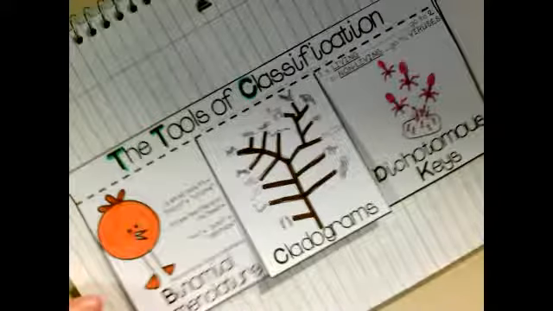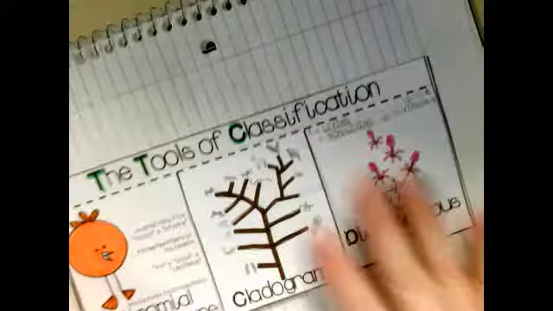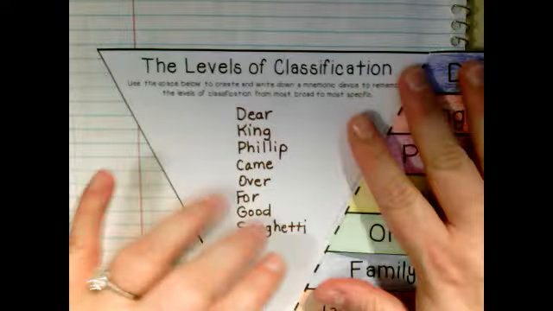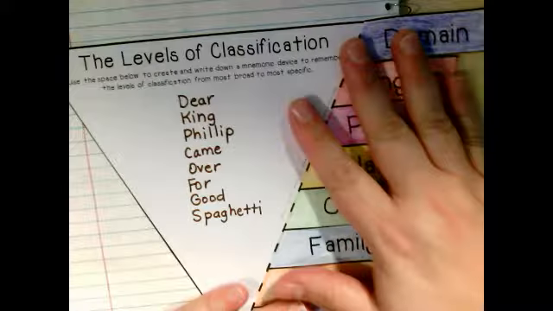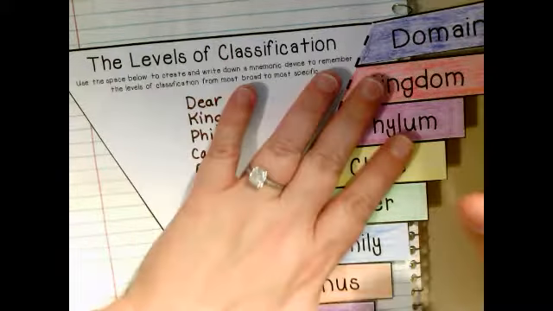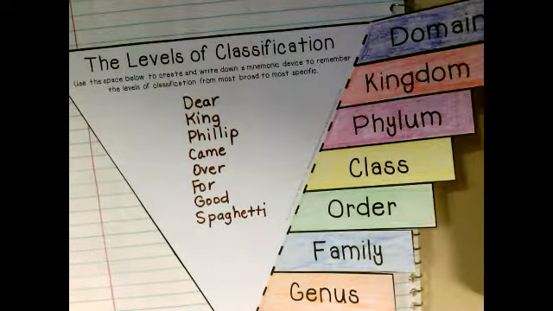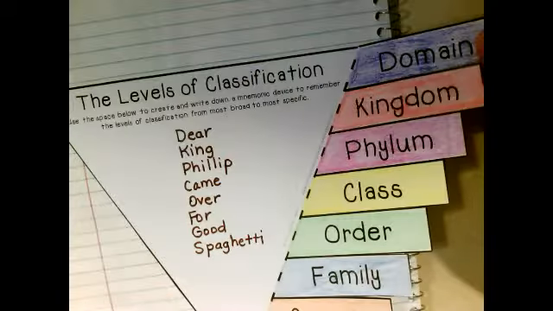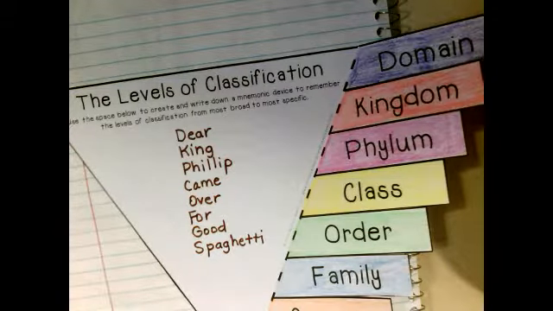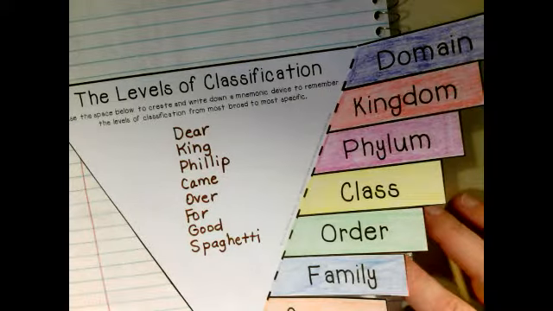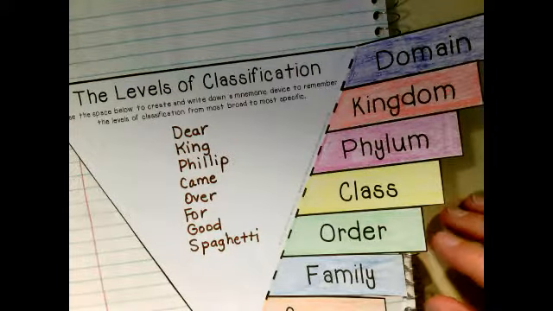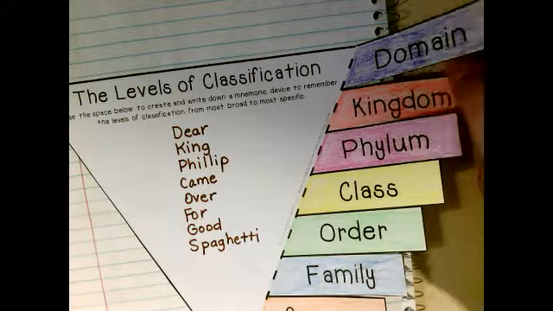All right, and then the last little section that I want to go over with you in your notebook is this one, and this is a fun one. And this one was really easy to do. So I told you that there's different levels of classification, and so we can group things in different ways. Well, we can start way up here at the top with the domain something is in. So when we start classifying things, we might split them up into domains.